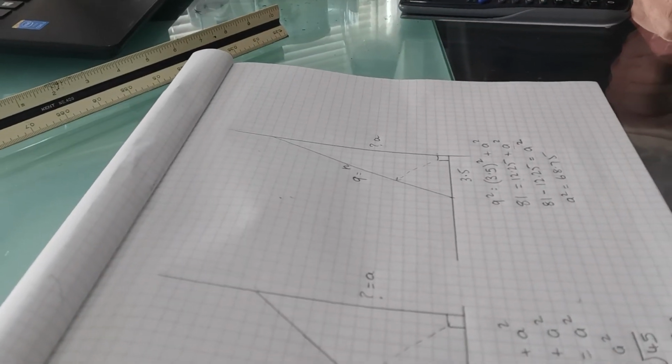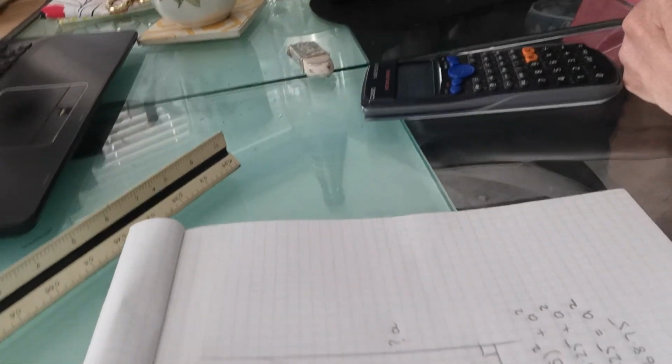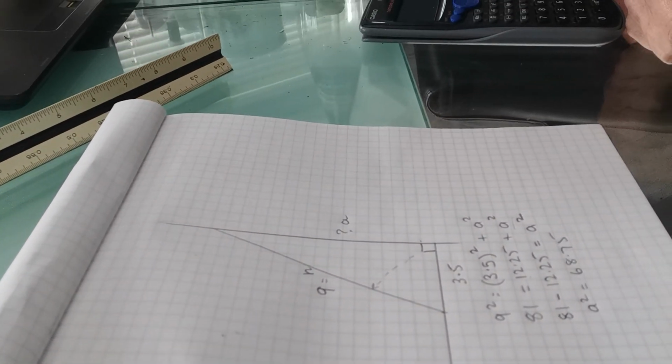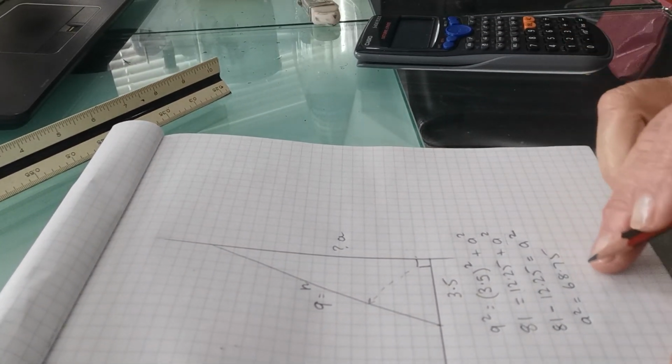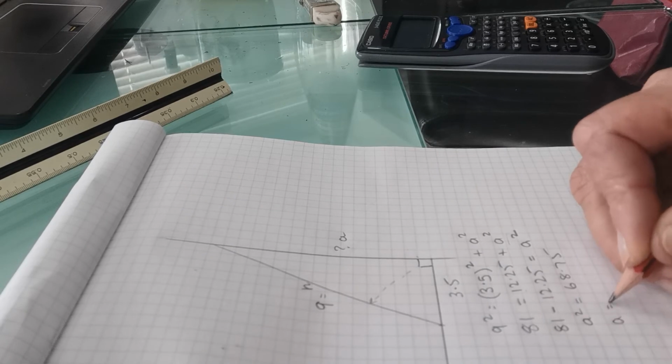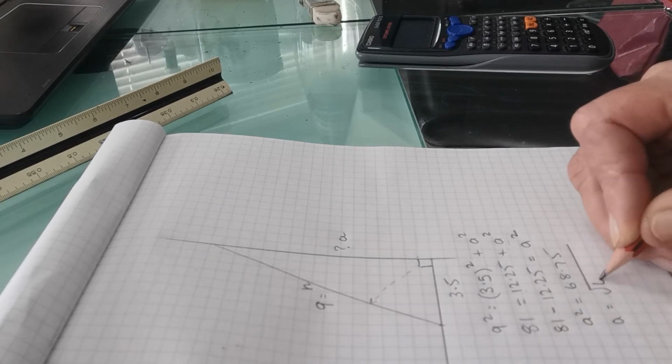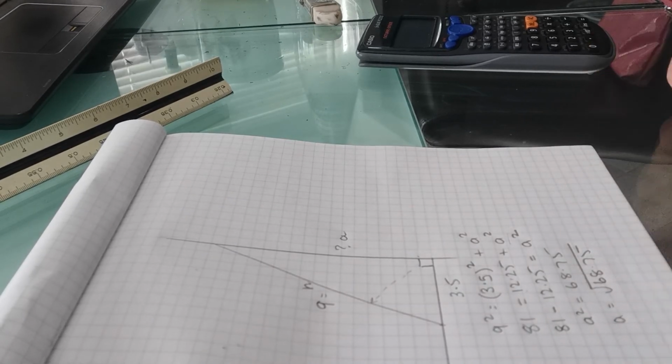We're definitely going to get a decimal for this one. So a is going to be the square root of 68.75.